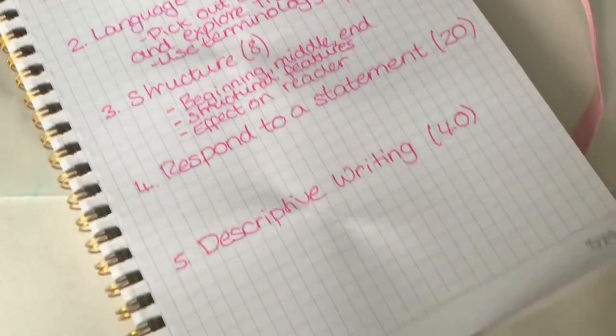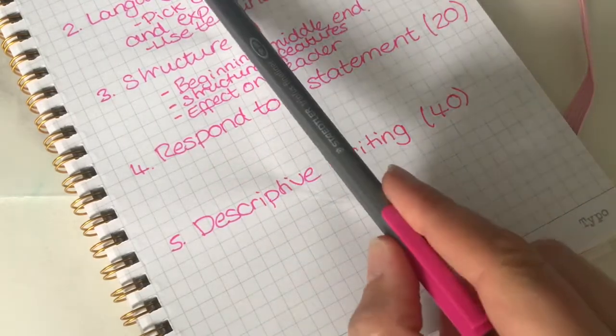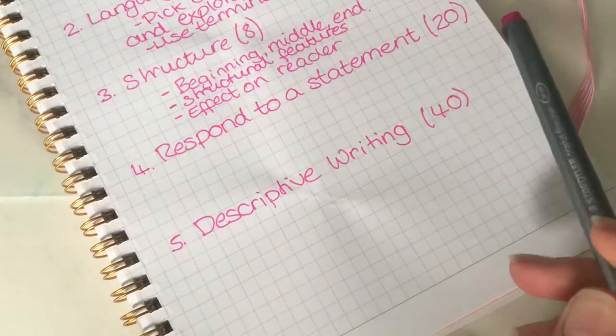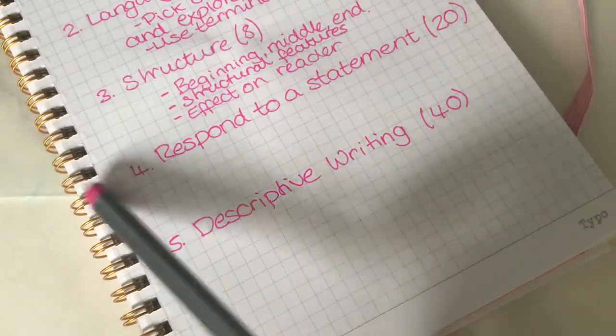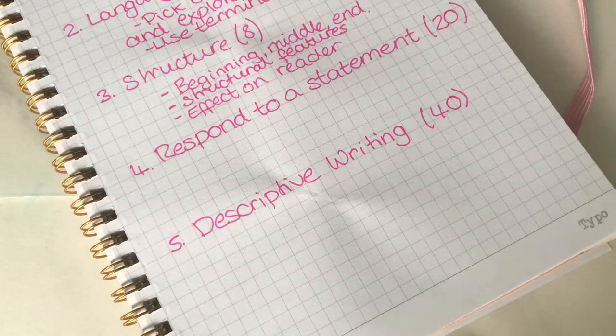Okay, moving on to question 4. Here you can actually use some of the points that you've made in questions 2 and 3, because this question gives you a statement, something along the lines of, a student after reading this text thought that Bill was a really sympathetic character and that people would really like him. Something like that. You'll be given a statement like that.